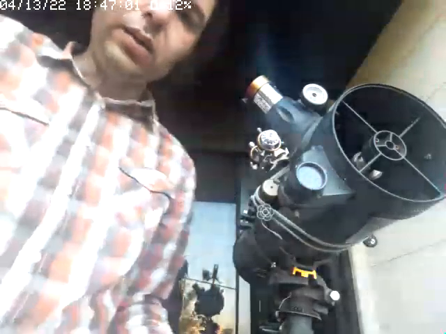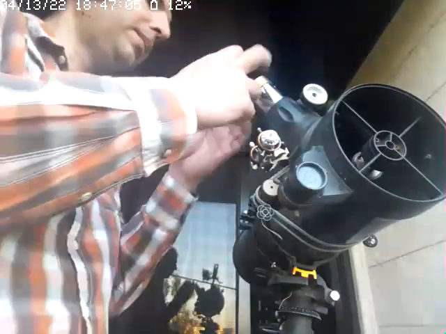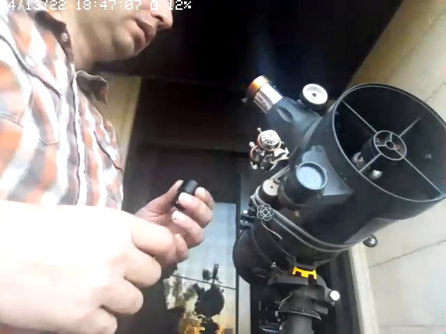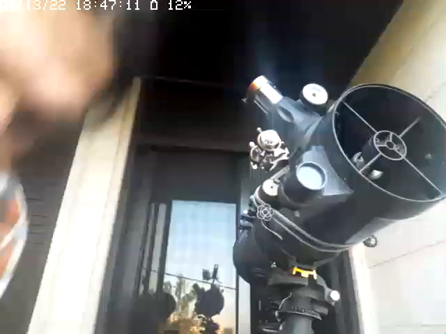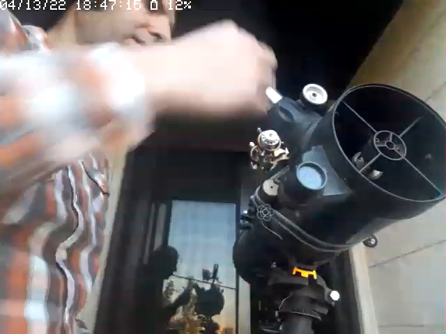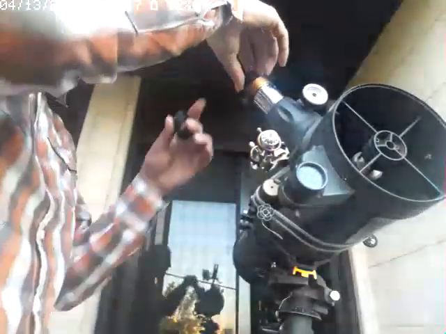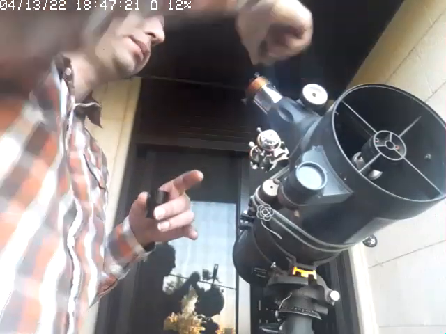So now we start our journey with the zooming powers. Let's start. We have to install the one with the screw. This is 0.965, and we start with the 10x power.